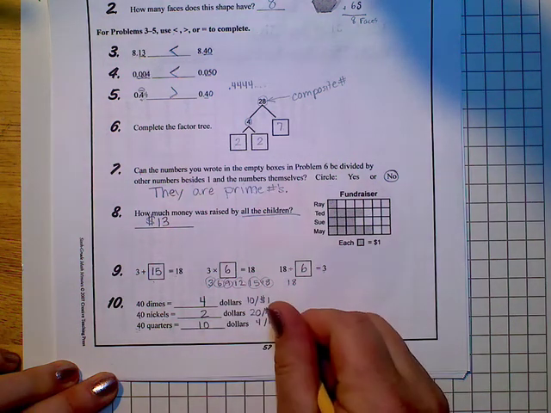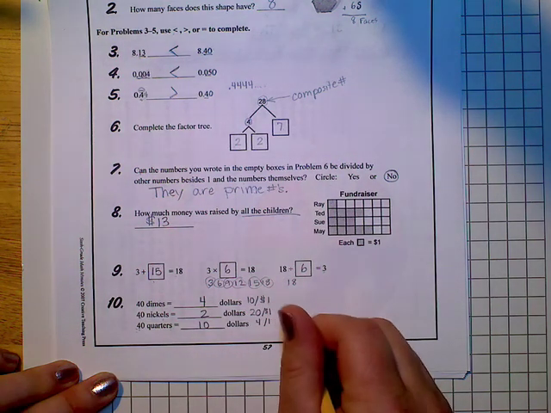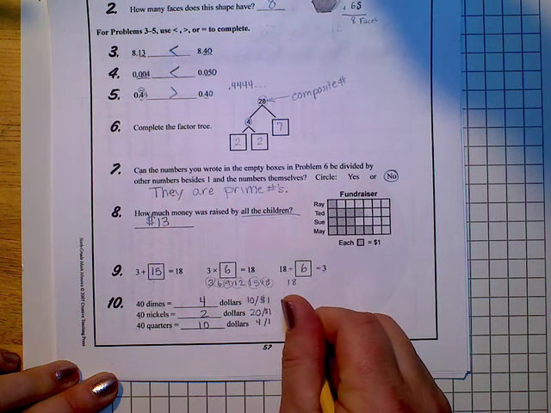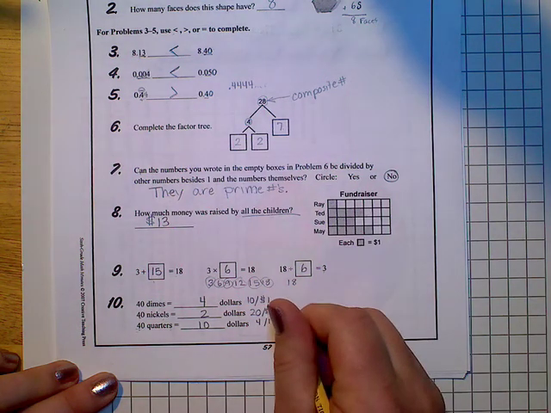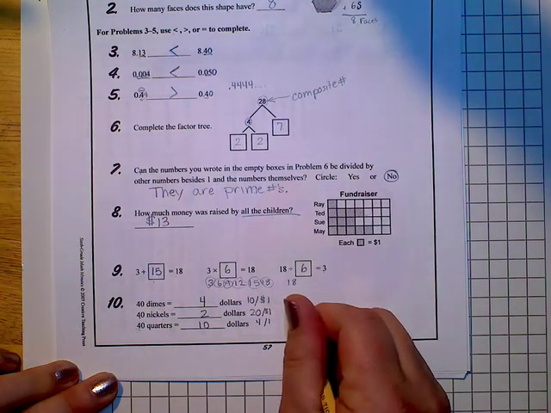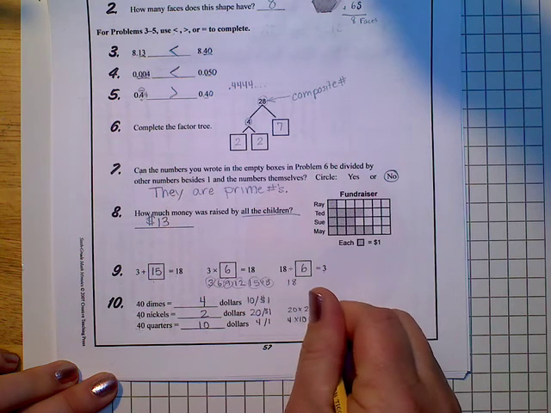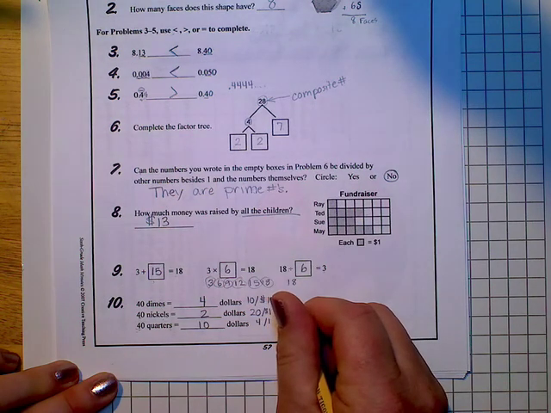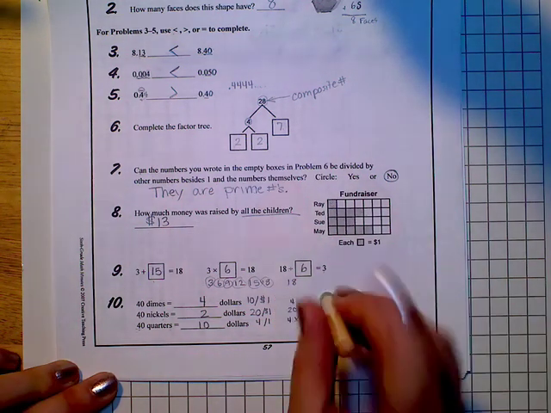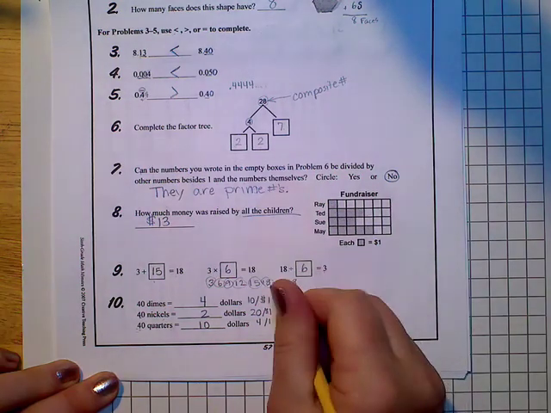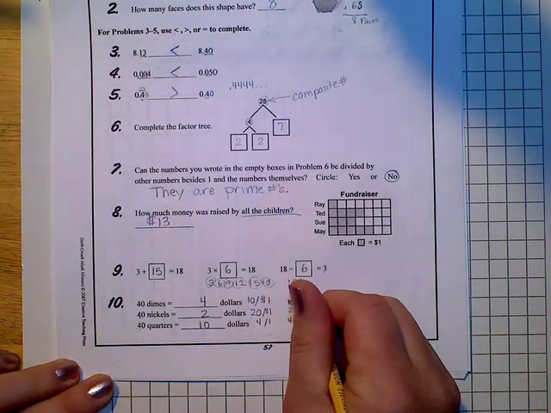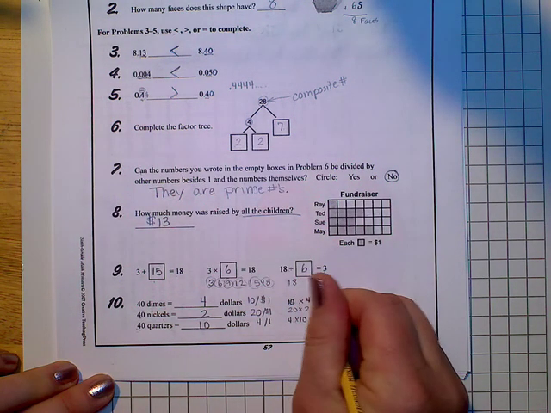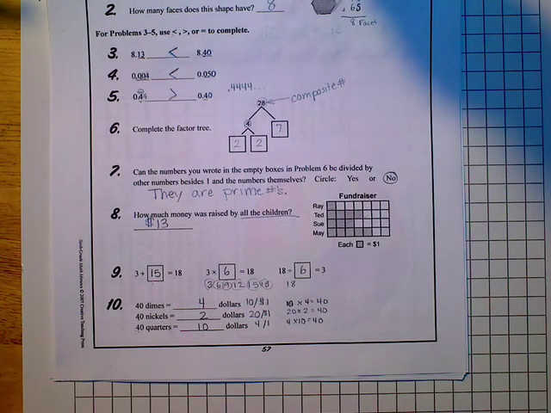And we can check that: 4 quarters times $10 equals 40 quarters. 20 nickels times $2 equals 40 nickels, and 10 dimes times $4 equals 40. All right, you're done. Nice job.